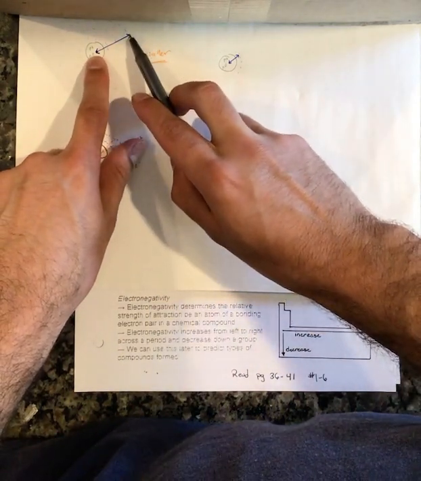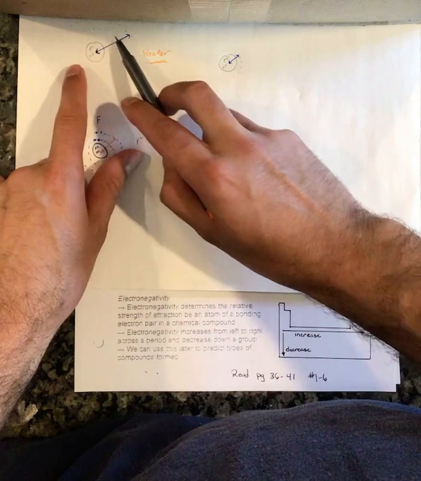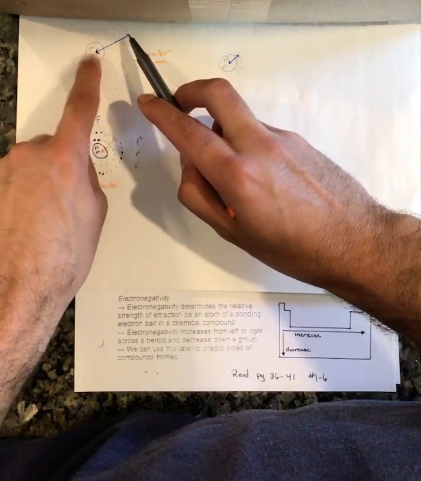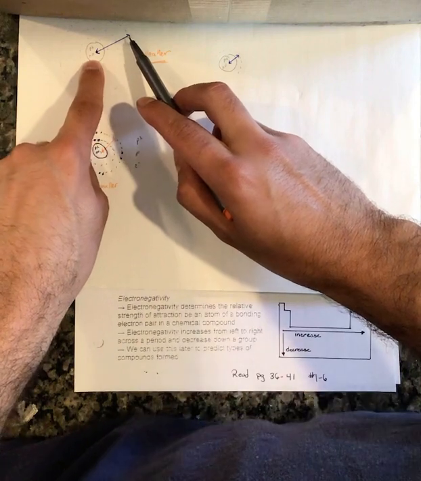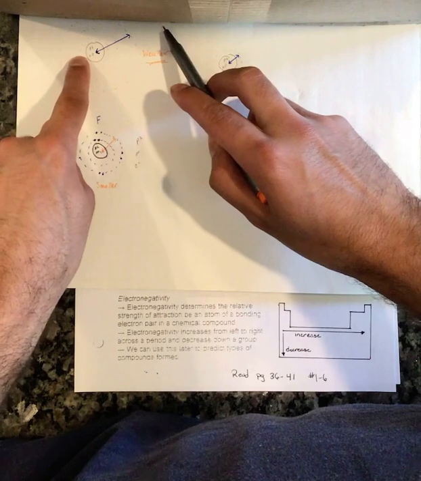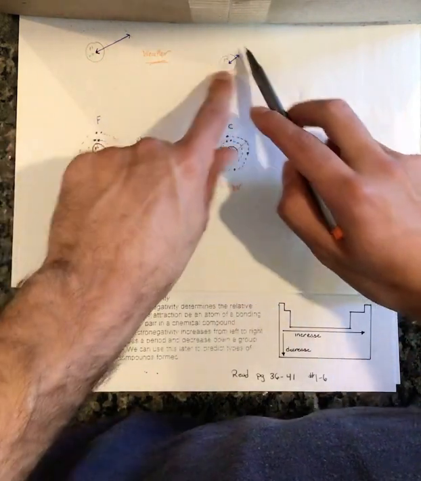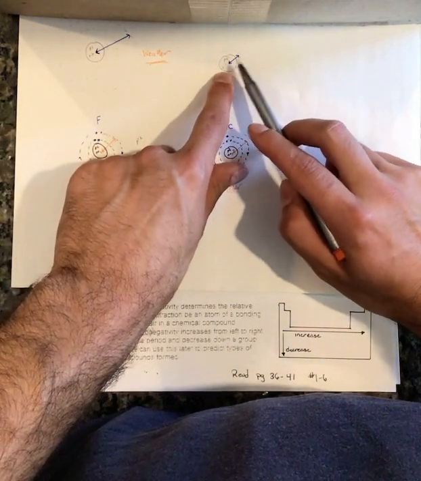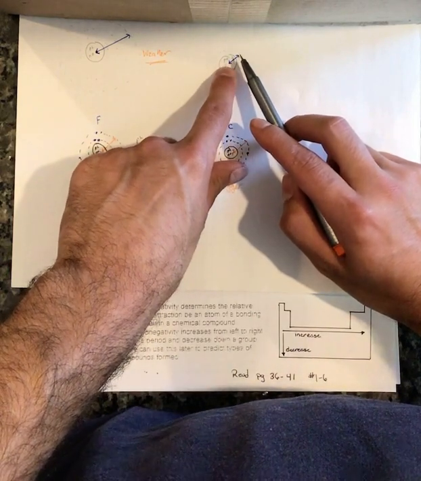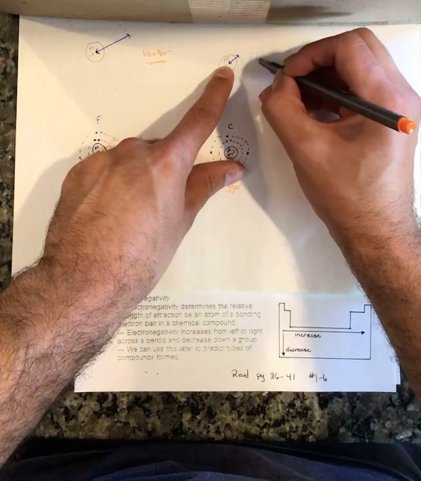It's a lot easier to take an electron out of here because the electrons are so far from the nucleus. The electron and the proton are attracted to each other, so if they're really far apart, they're not going to hold on to each other very strongly. However, here, because there's such a small radius, the attraction between the proton and the electron is really strong. So we would say this one here is stronger.